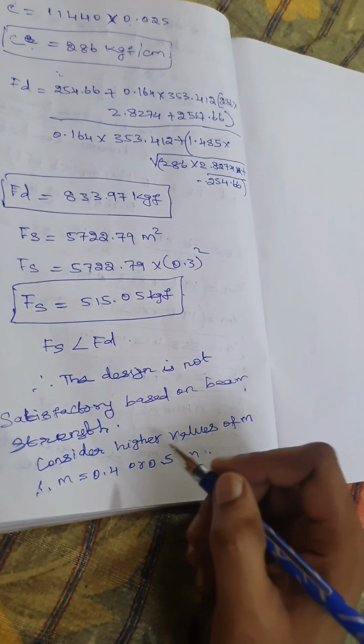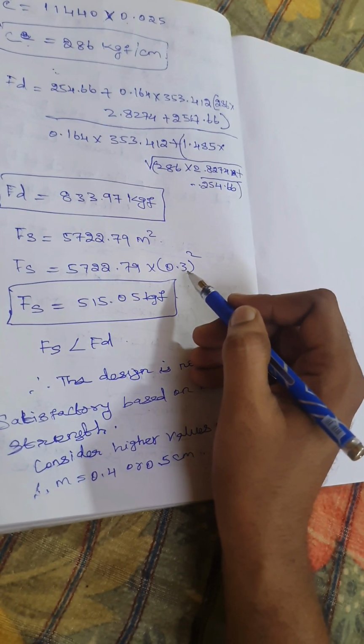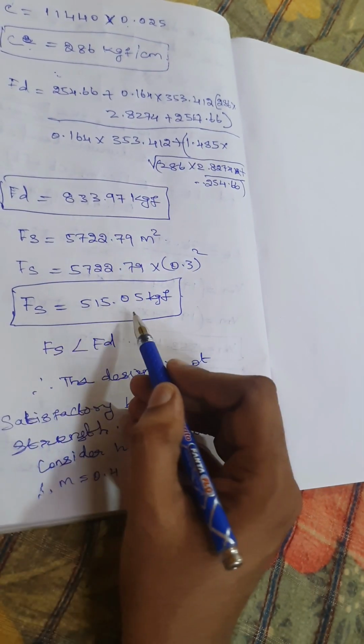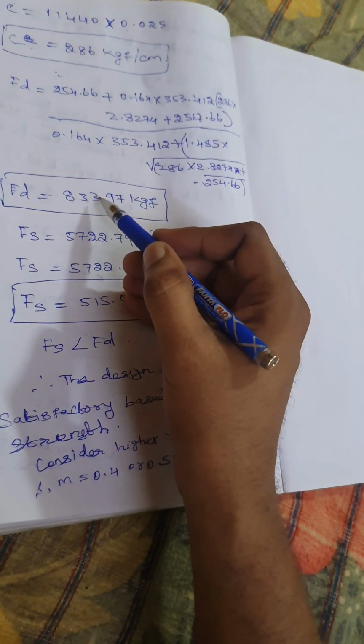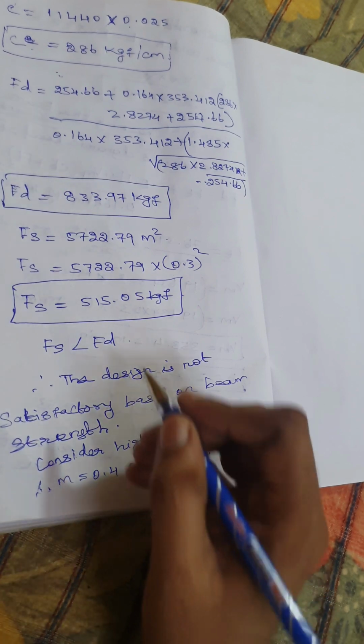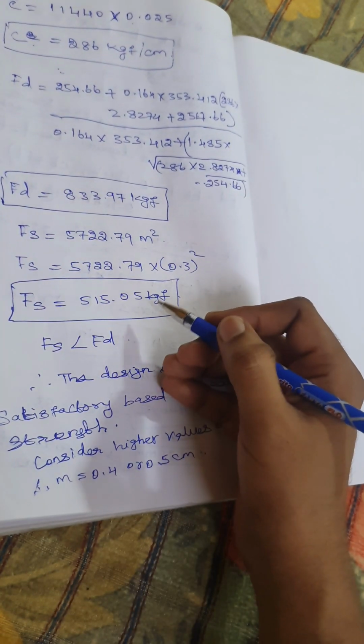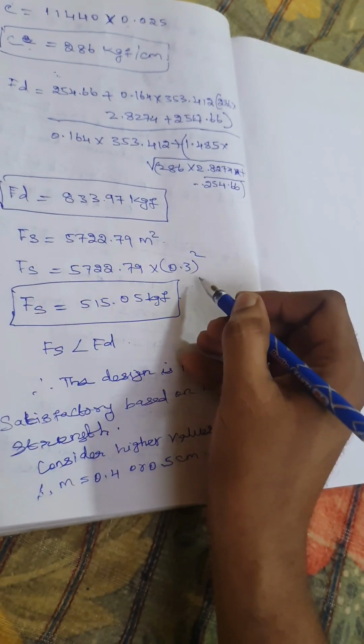So if we put the same value here, instead of 0.4, the final value for f of s also will be smaller than f of d. Therefore, if we put the value of 0.5, the value can be higher than f of d, if you calculate this value using the calculator.